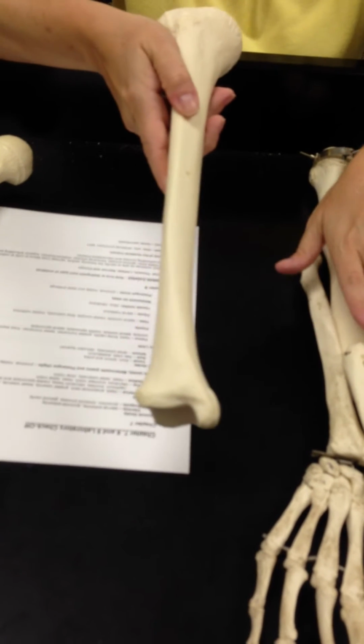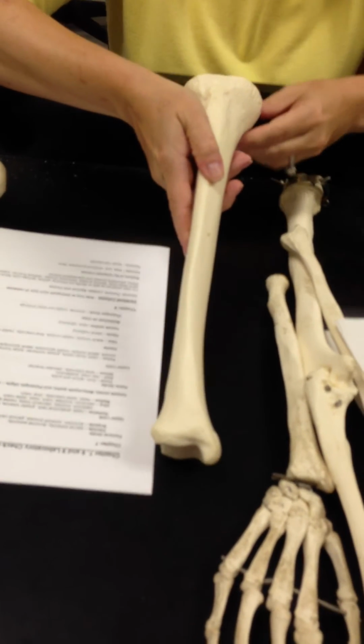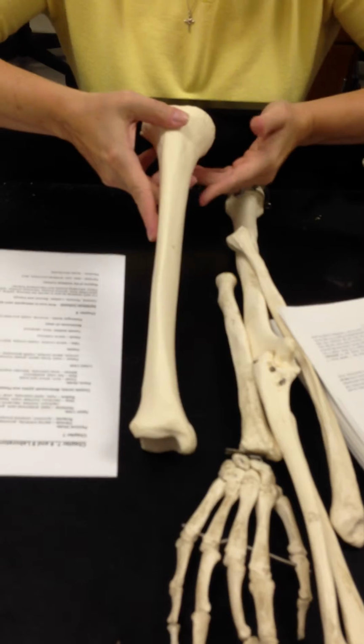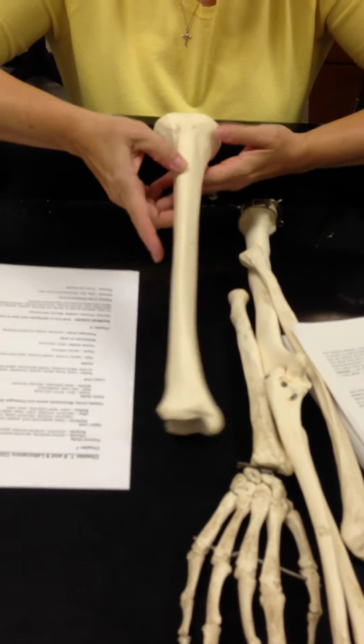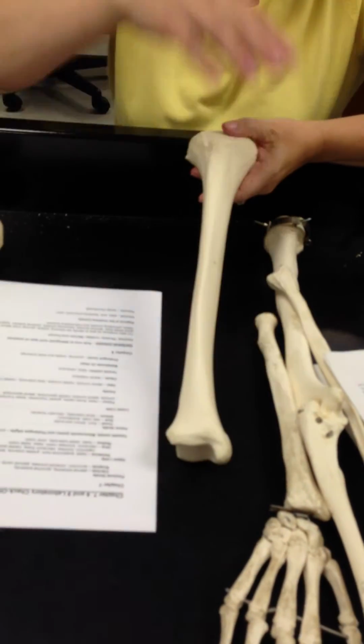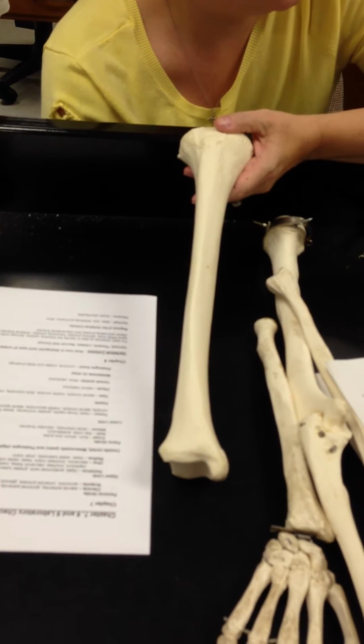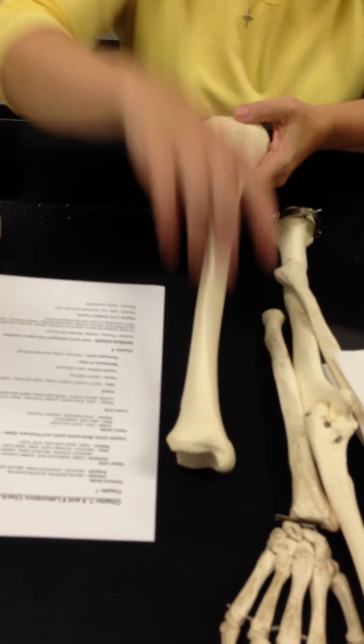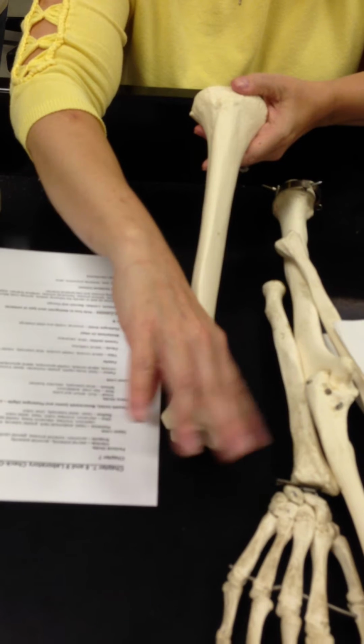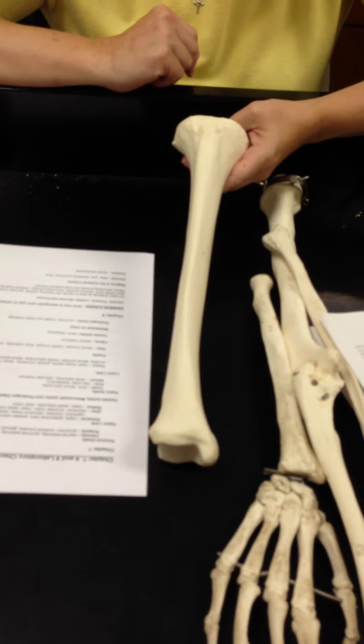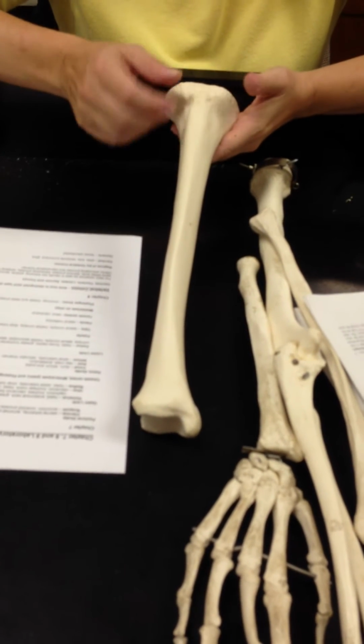Okay. This is the tibia. And this is going to be my right tibia, because your tibia makes your inside ankle, right? So this is going to be my right tibia. Okay. So we have our lateral condyle, right?